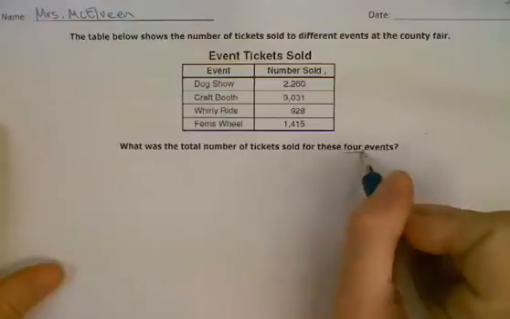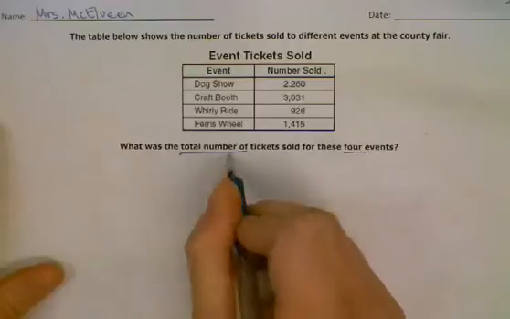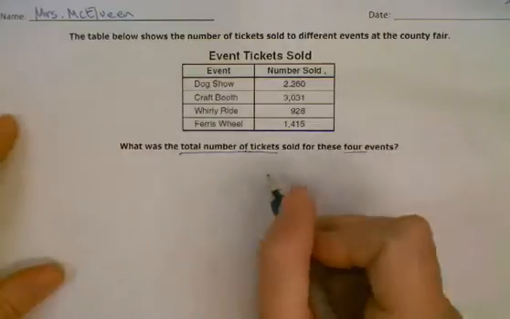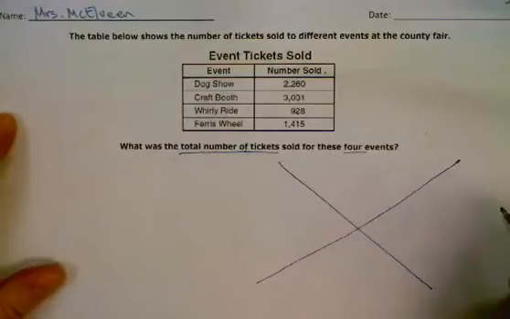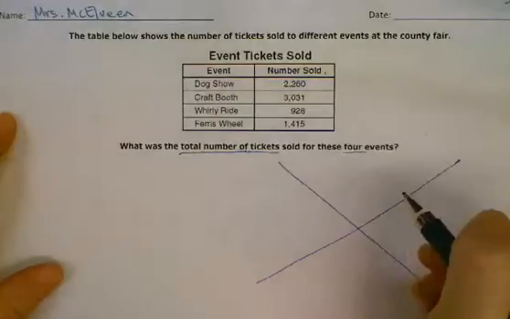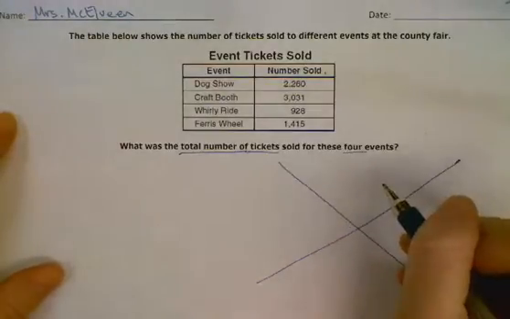So I have some important things to pay attention to. Total number of tickets for these 4 events. Let me think through the problem. This way I really know whatever I come up with to do to solve the problem, I'm on the right track. Remember to pause as you need to copy down the example from this I do portion of guided math practice.